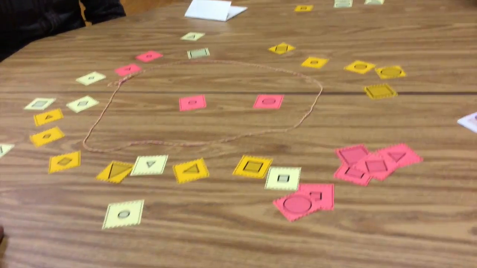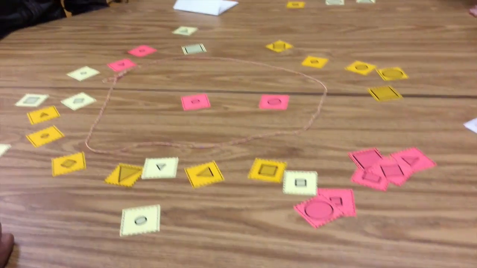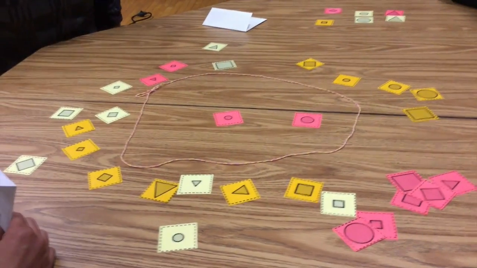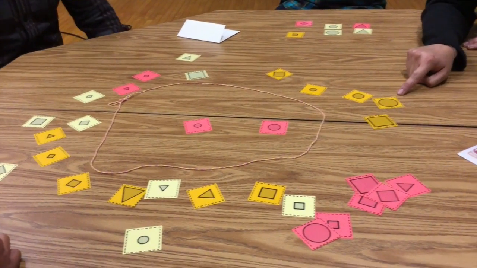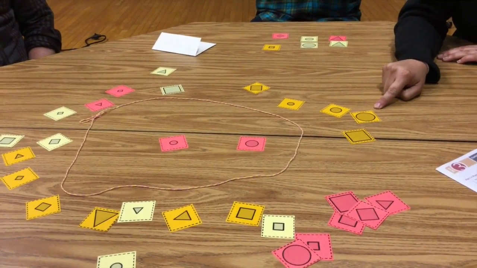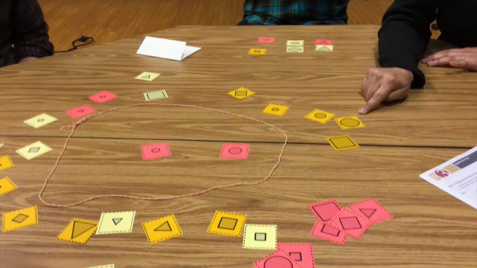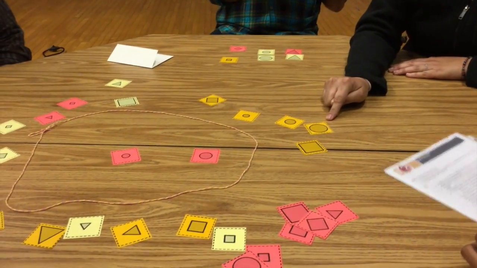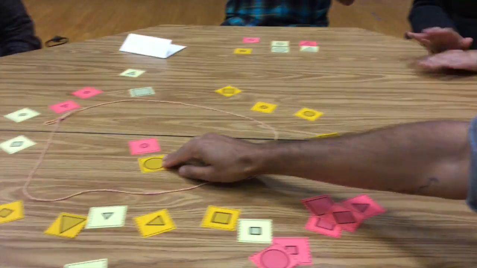Okay. Do we think it's pink circles? I think it's pink circles. I think it's pink circles too. Hold on, hold on. Can we try an orange circle? Because it might be like pink and orange circles. Oh, that's a good idea. I will try an orange. Does this match the rule? Yes.